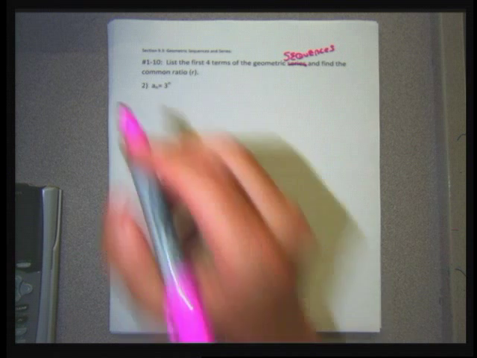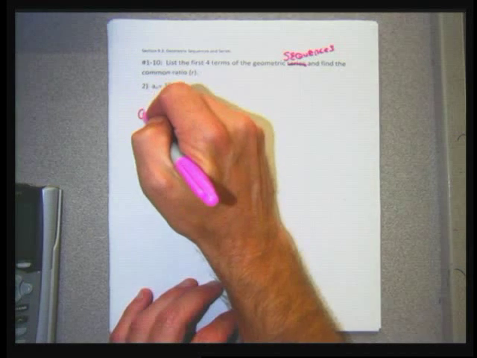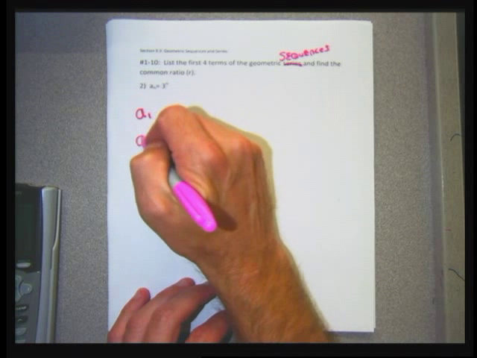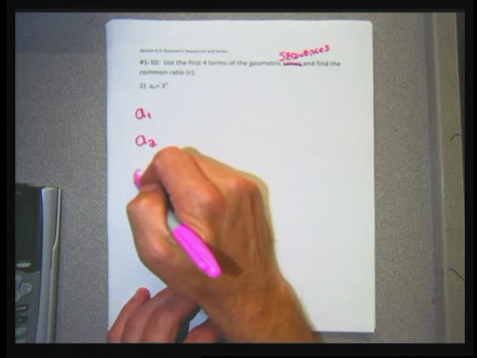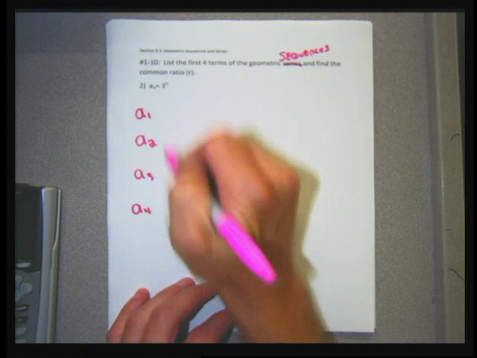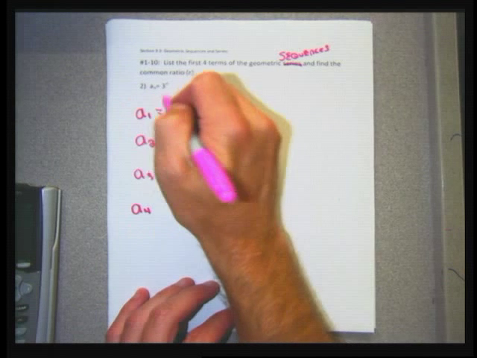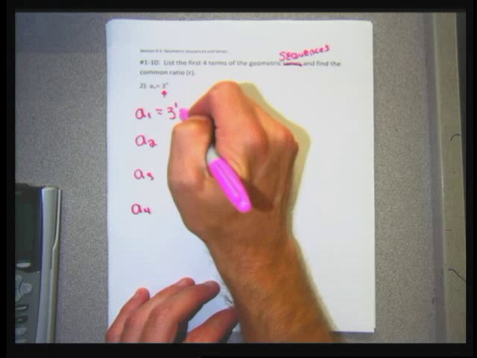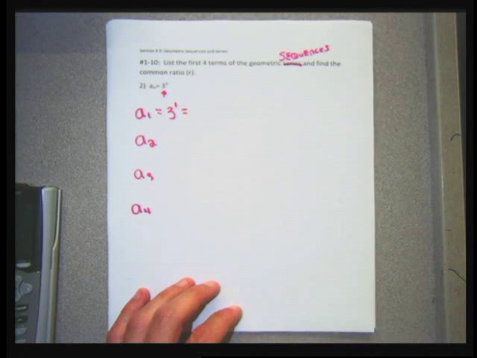And in this problem 2, I'm asked to list the first 4 terms, which is a sub 1, a sub 2, a sub 3, and a sub 4. I get those 4 terms by just taking the sequence and changing the n to 1, 2, 3, and 4.